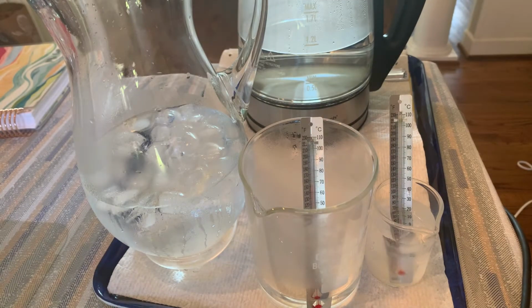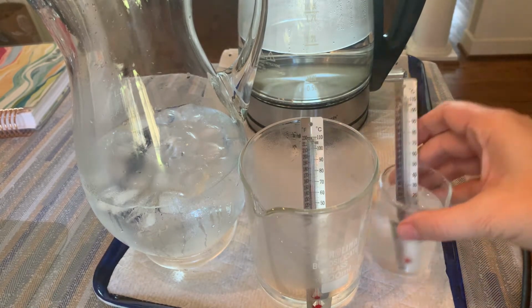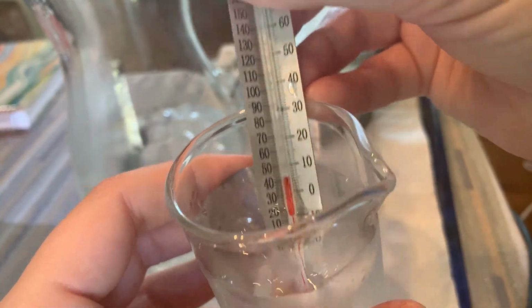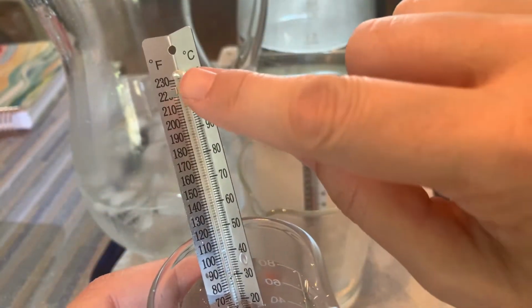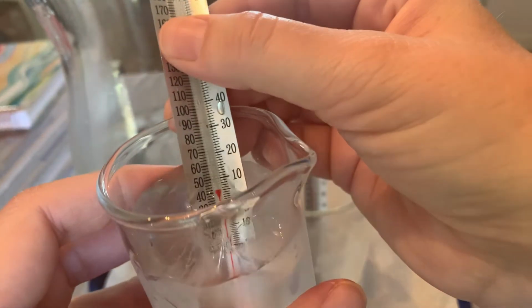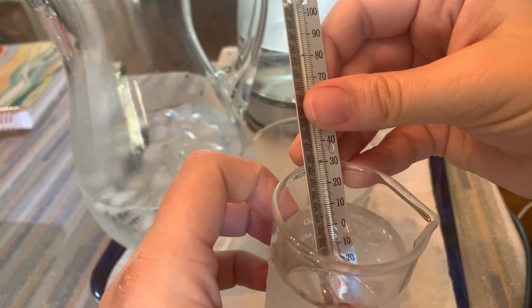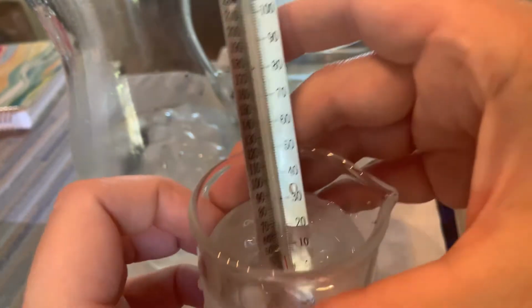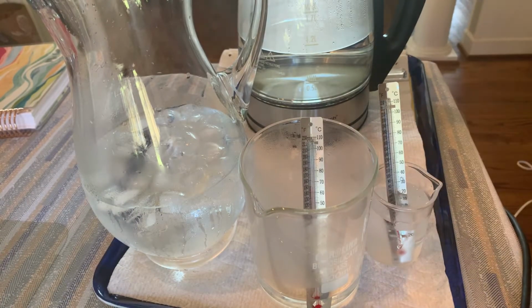Okay, and then we're going to measure the temperature of the water that's in the cold beaker. Okay, so we're looking at the Celsius side, which is on the right. And let's see, it is 6 degrees Celsius.